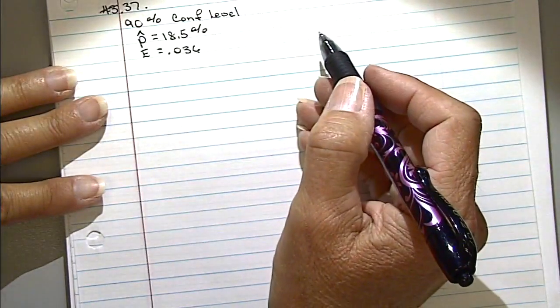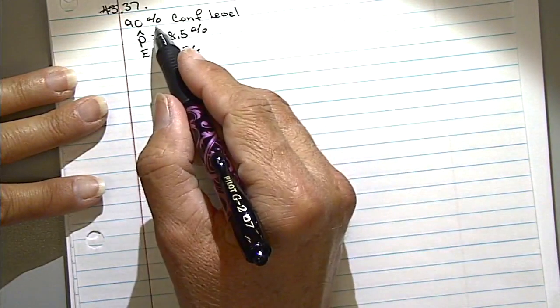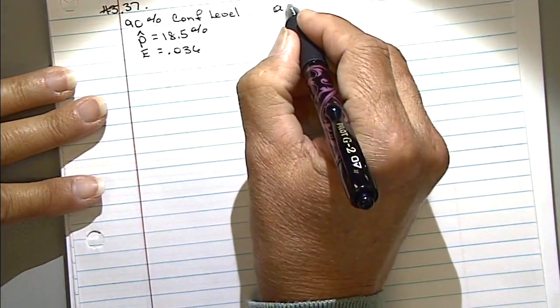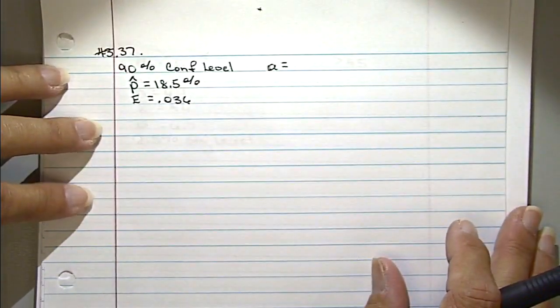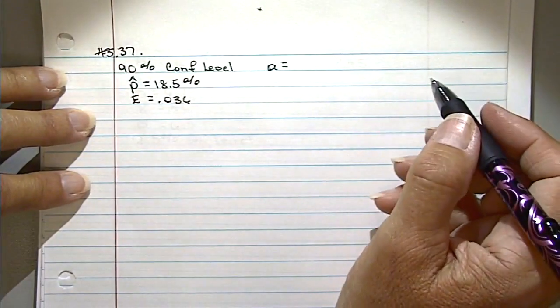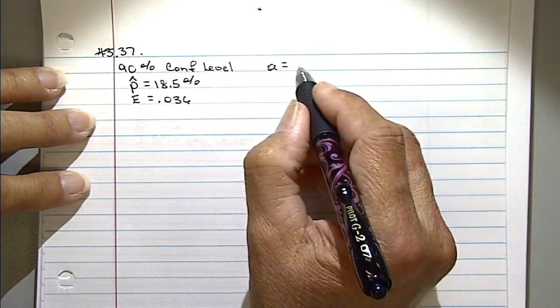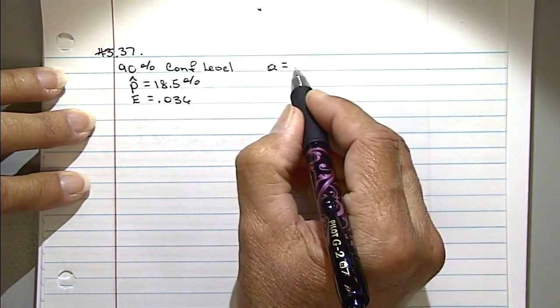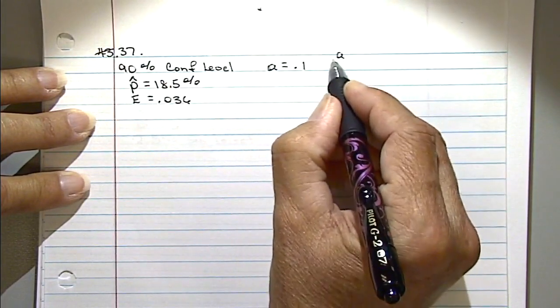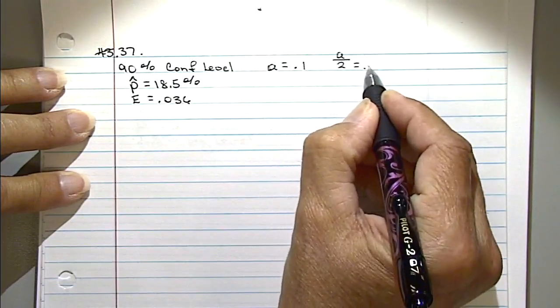All right, so what I want to come up with first is, if I've got a 90% confidence level, then, for these sample size problems, I'm never using T. I'm always using the Z table for sample size. What I've got to say is alpha is 1 minus 0.9, which would be 0.1, and alpha divided by 2 would be 0.05.